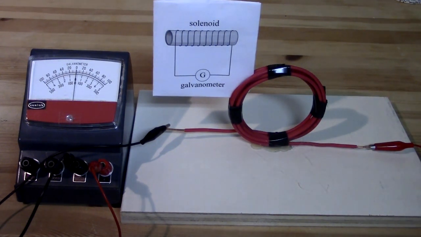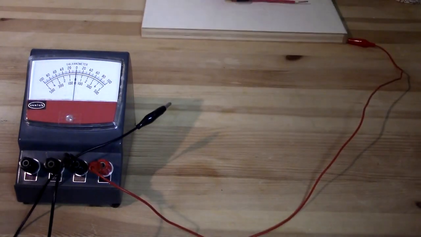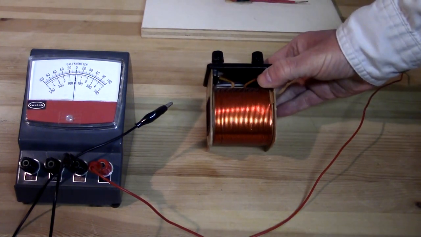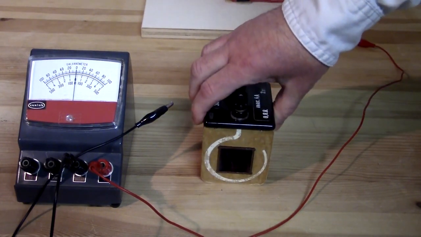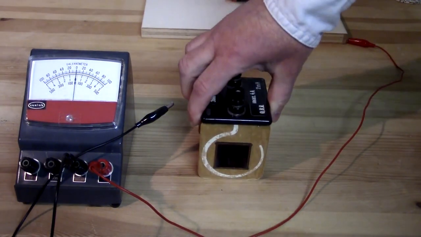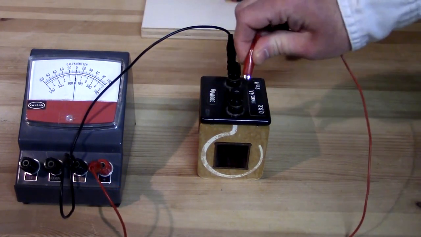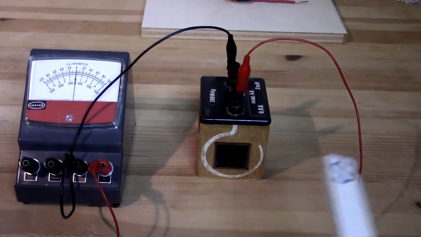If I want an even greater amount of current, then what I can do is get rid of this solenoid, and use a solenoid that has more turns of wire. So this solenoid here has 300 windings of wire. It has 300 loops of wire. And although it is a little bit of a smaller radius, it's a fairly large radius still. So I'll clip the galvanometer to the solenoid, and we'll go back and look at the original magnet, which was the bar magnet.